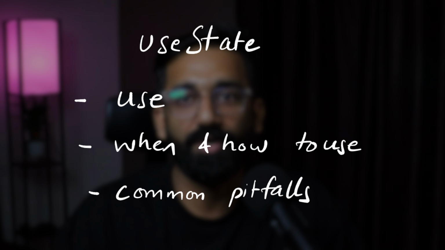Today we are going to discuss useState in React. In React, state is what makes your app dynamic, and useState is usually the very first hook that everyone uses in their components to maintain the state of any variable that is required in that component. In this video, I'll break down the use of useState, when we should use it, how we should use it, and common pitfalls that we have with useState.